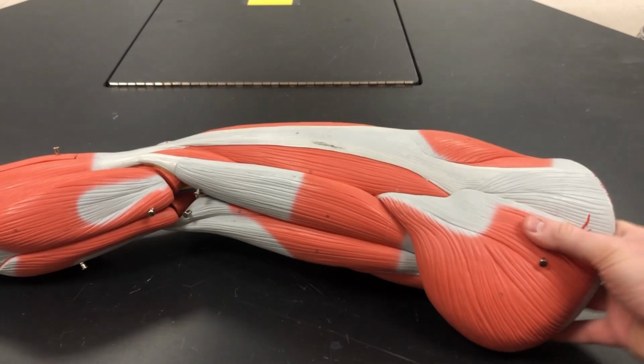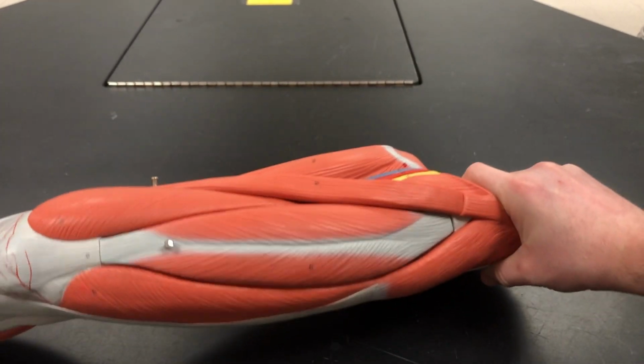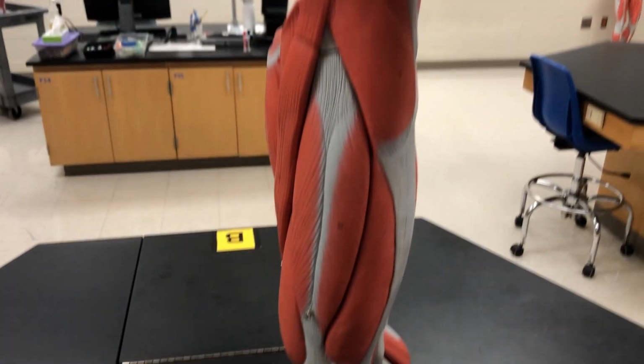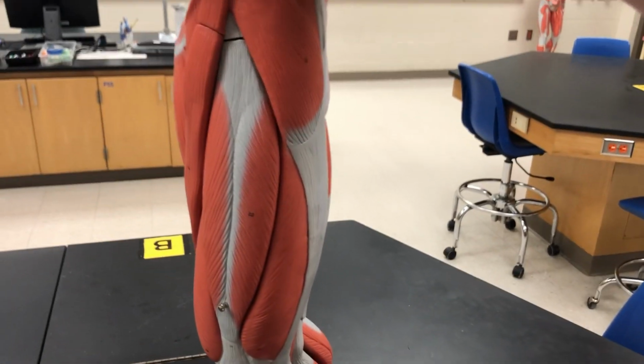Okay, let's first start off with the quad muscles. Let me see if I can hold you up and work with this. If we stand the muscle up and look at these muscles of the quad, we've got a couple of muscles in this area. First, let's do the 4 major quad muscles.